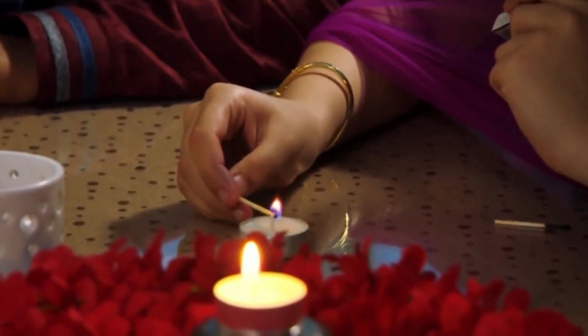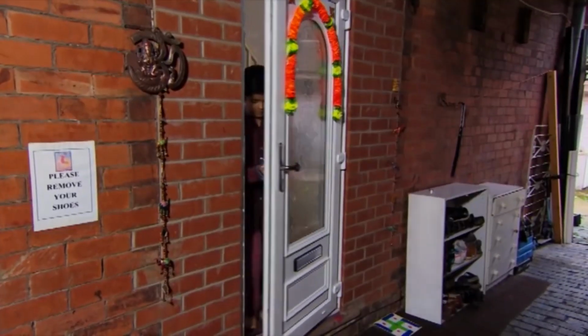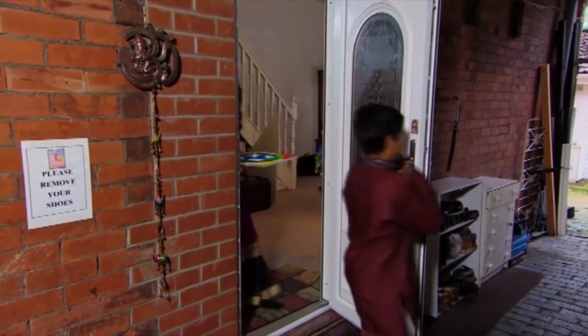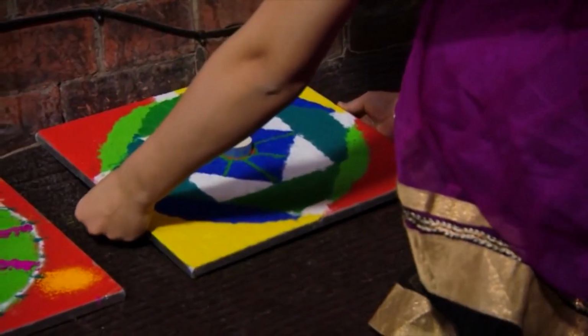To guide Lakshmi into our homes, we light candles. Most people would keep their doors wide open to say that because you're the god of wealth and because we love you loads, you can just step inside like it's your own home and you don't need to knock on the door or anything. It's your house, so you can just walk in.